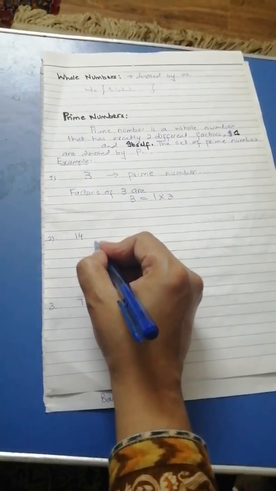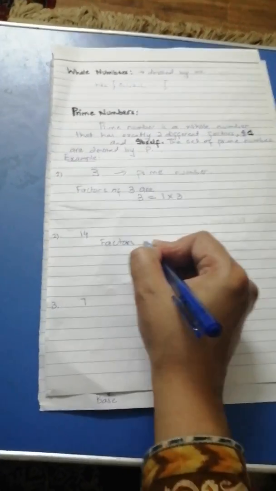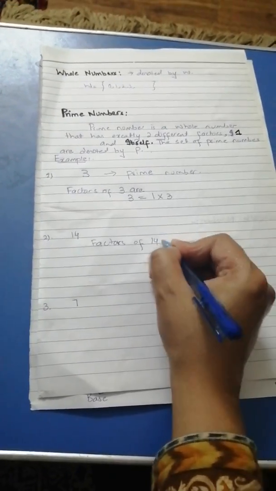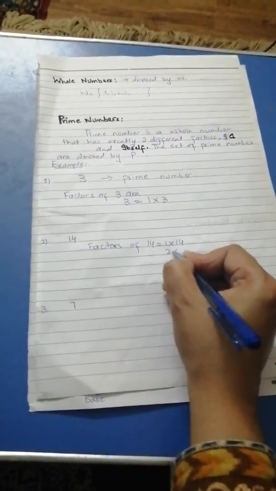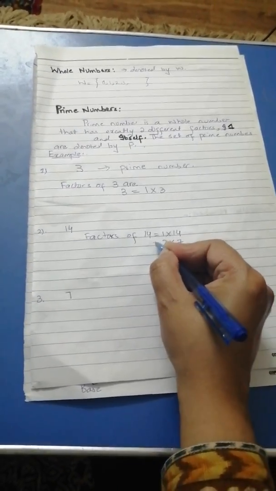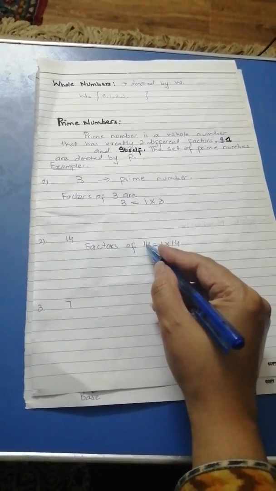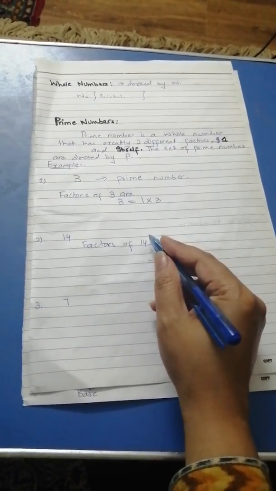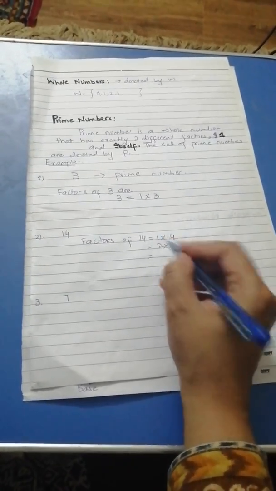Now we will move on to 14. We have to find factors of 14. That is 1 into 14, 2 into 7. Then 3: 14 is not divisible by 3. 4: 14 is not divisible by 4. 5: 14 is not divisible by 5. 6: 14 is not divisible by 6.